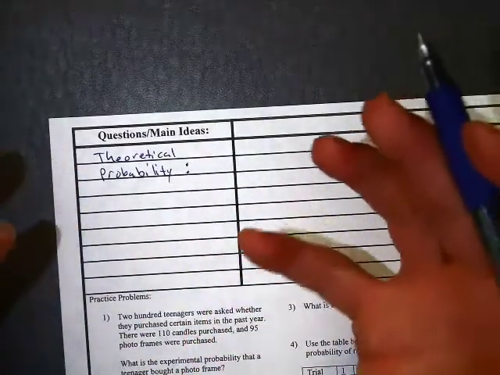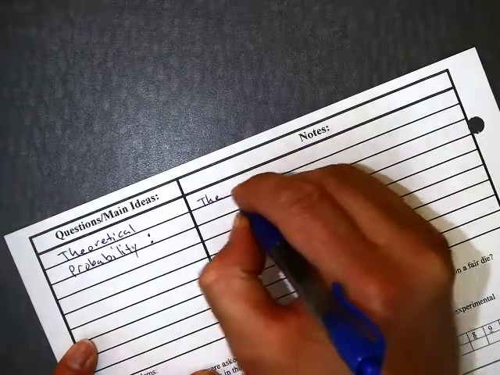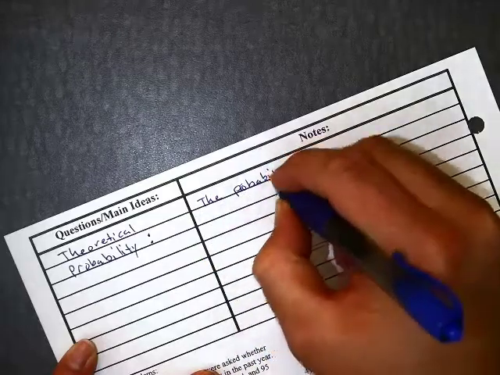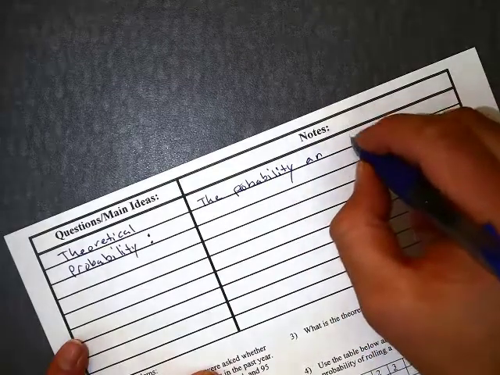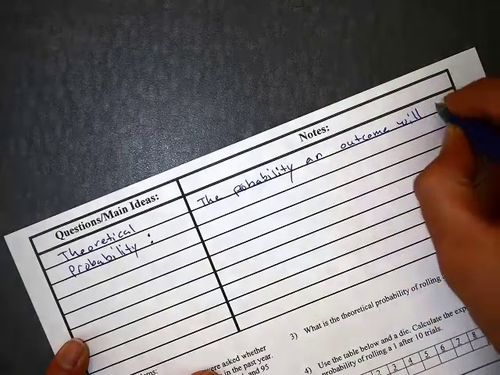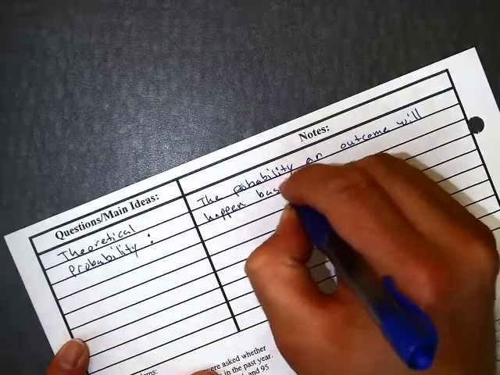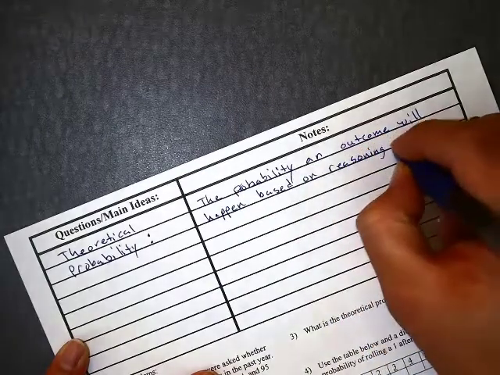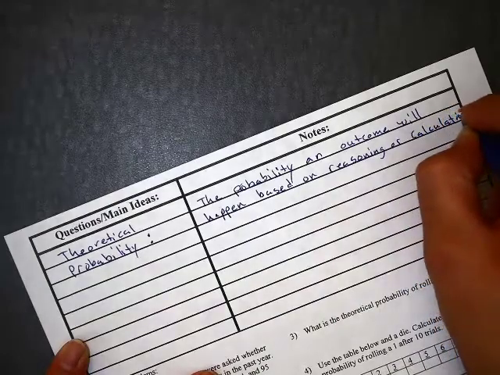So in theory, what should it be? Theoretical probability is the probability an outcome will happen based on reasoning or calculation.